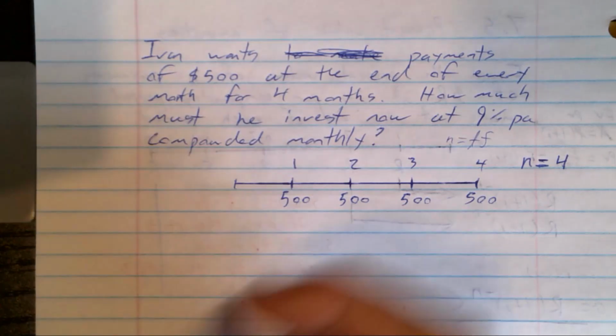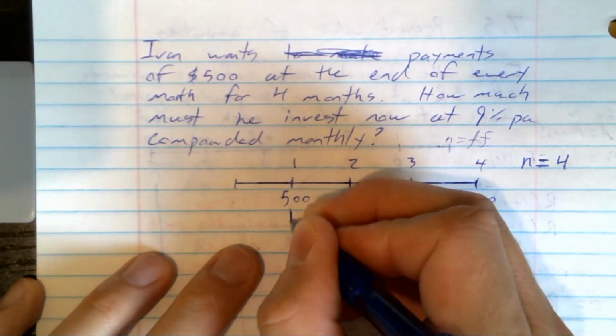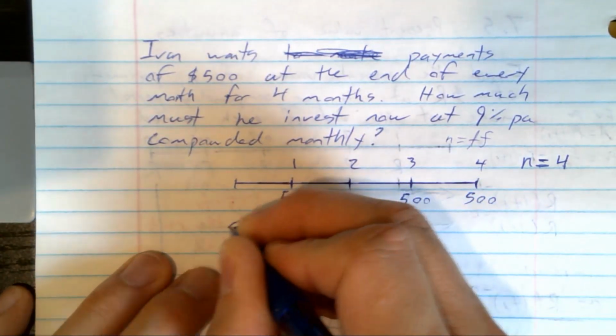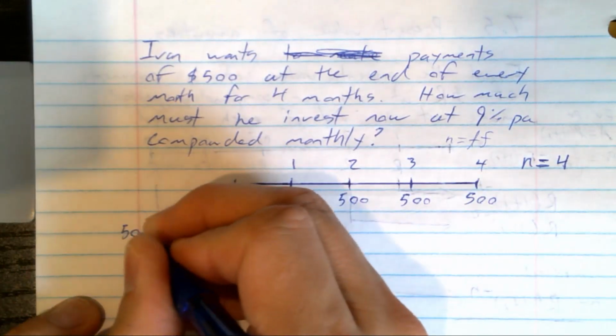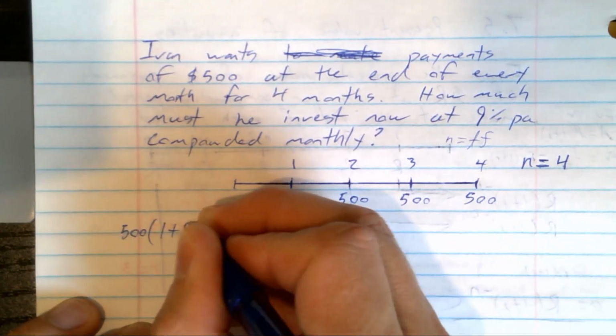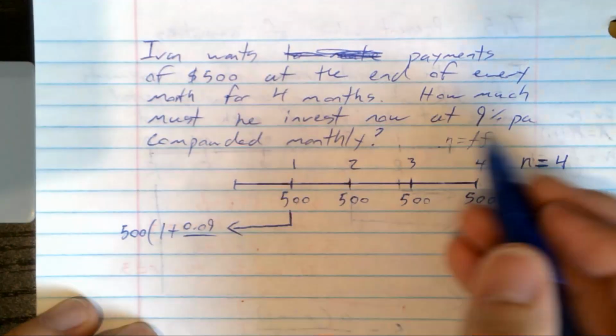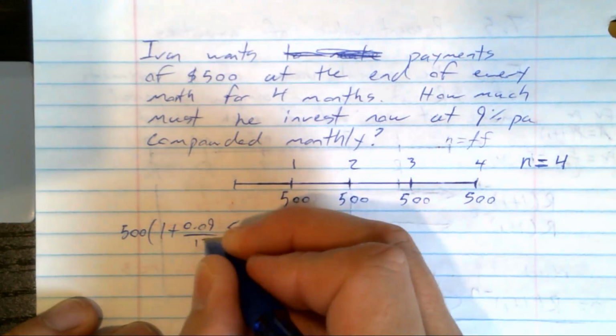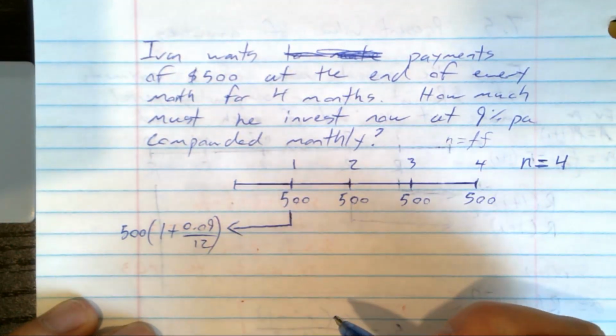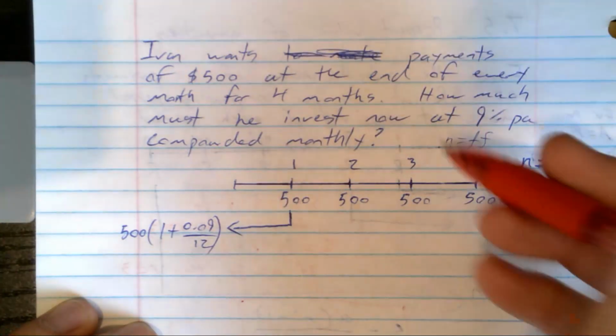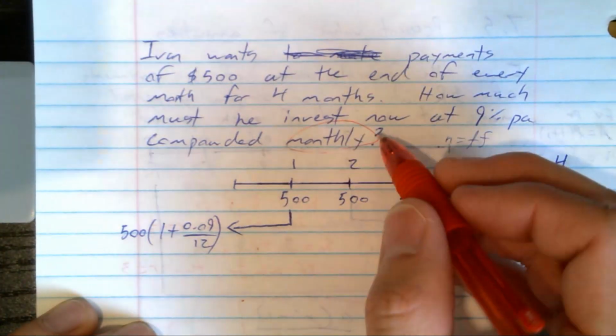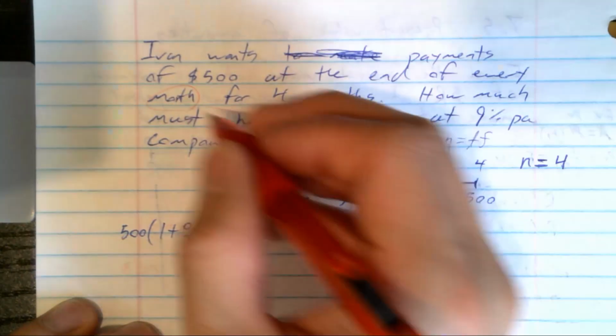All right. This payment here is going to have the least amount of time to grow. Its present value is going to be 500 times 1 plus 0.09 divided by, we are compounding monthly. We're compounding and paying monthly, which means, let's identify that again, compounded monthly, end of every month. This makes it a simple annuity.